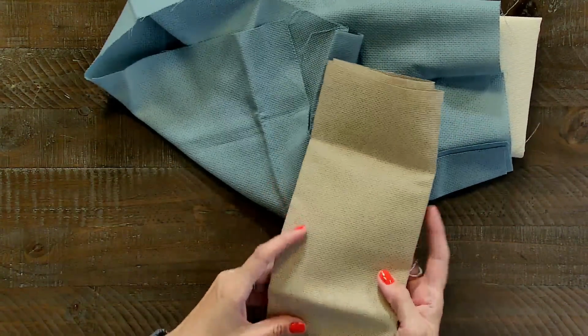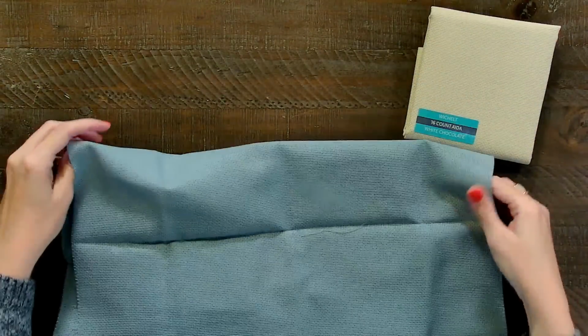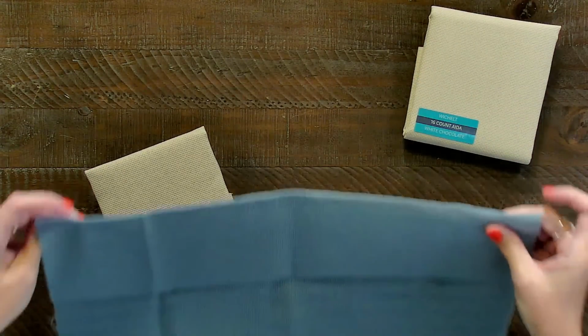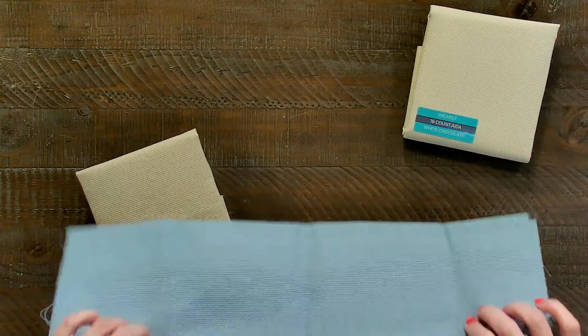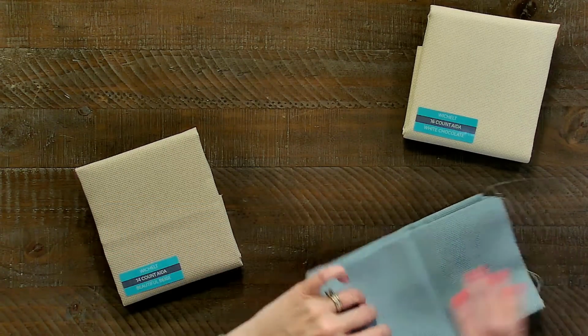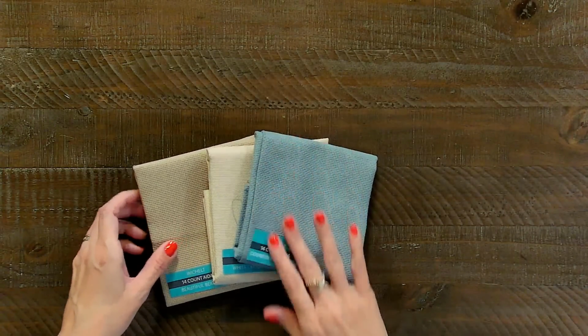Wichelt is one of my favorite brands because I like the stiff Aida, and the price is very reasonable for the amount of stitching that I do. So I consider it within my budget.